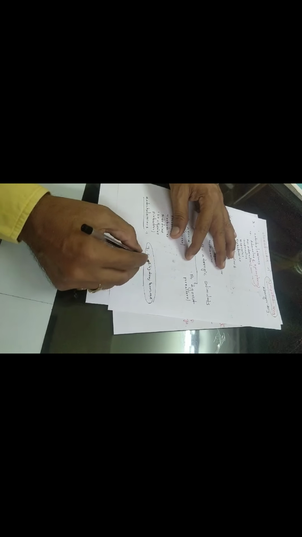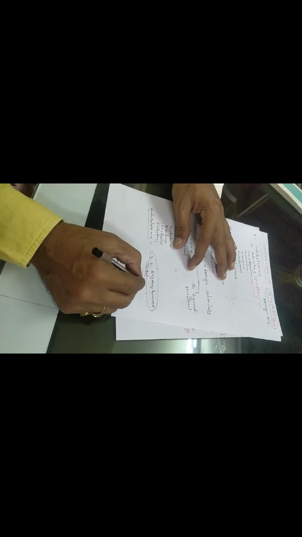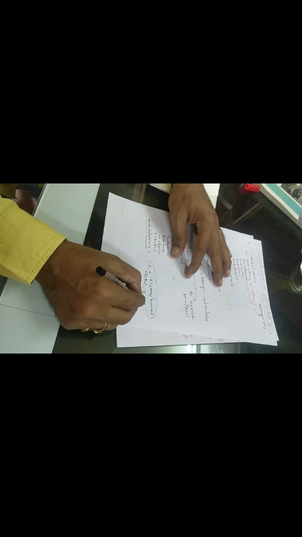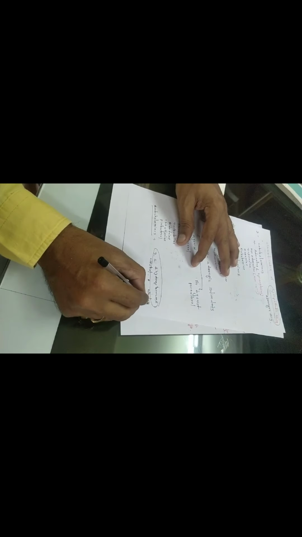That is the basic nucleus of the catechol. You may have studied in chemistry part 2, catechol joined by an ethylamine side chain.